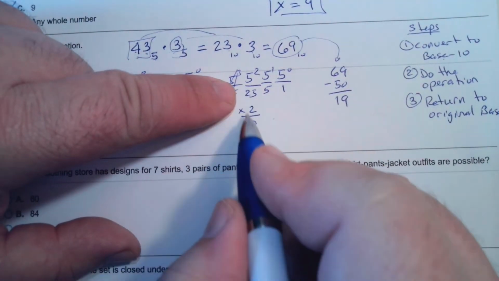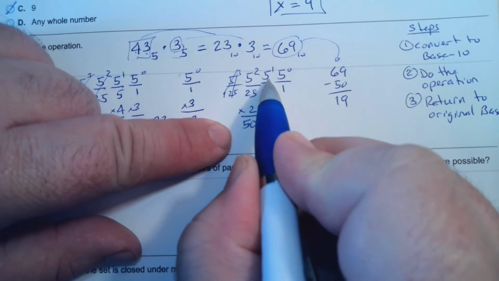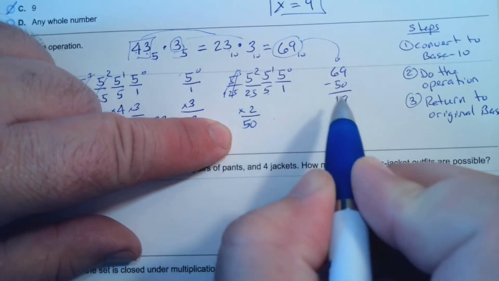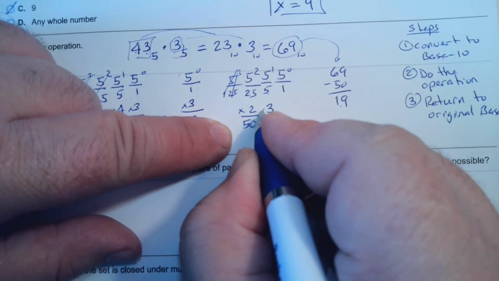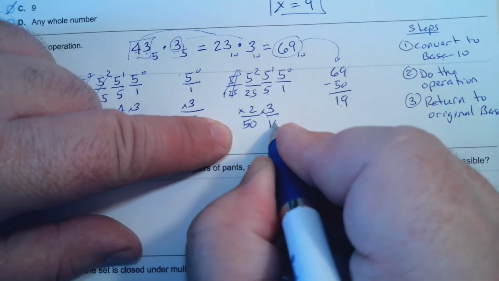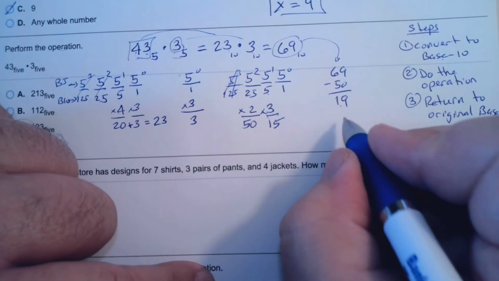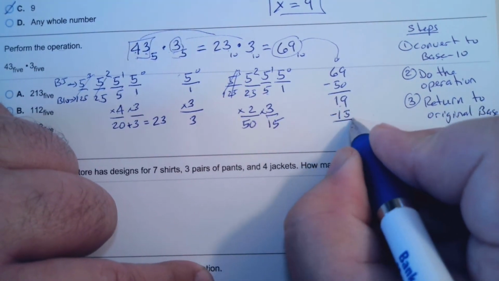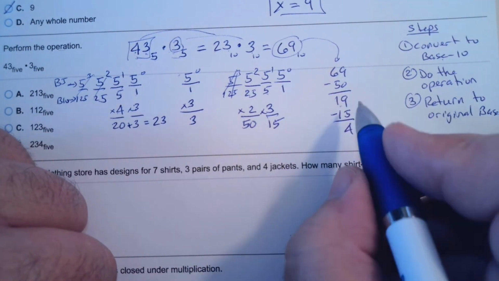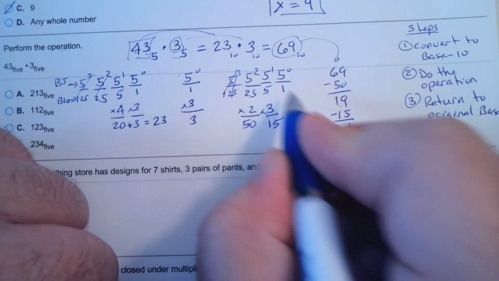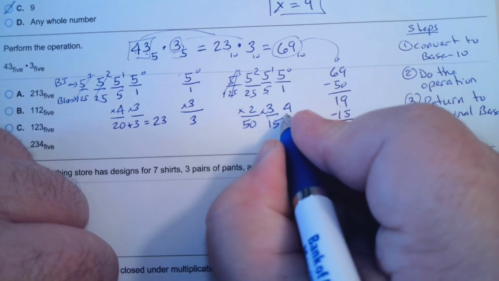So that does it for that column. Now, 5s. How many times does 5 go into 19? 3. 3 times 5 is 15. So subtract 15, you get 4. So how many 1s fit in 4? 4.